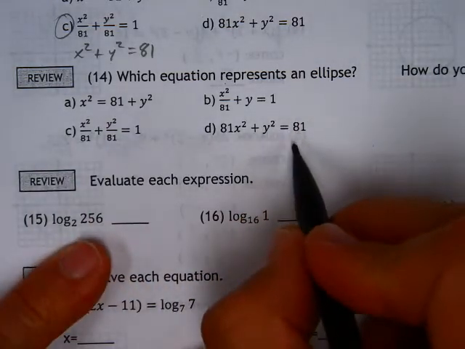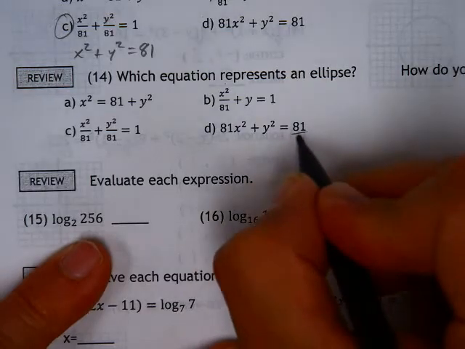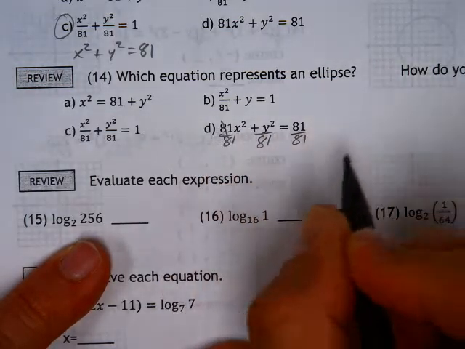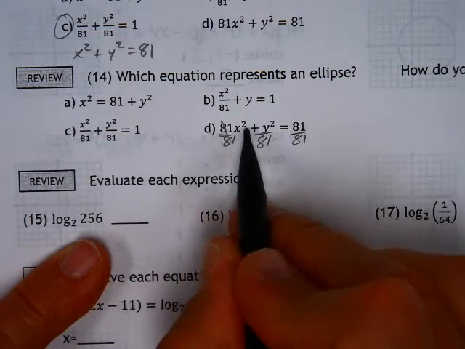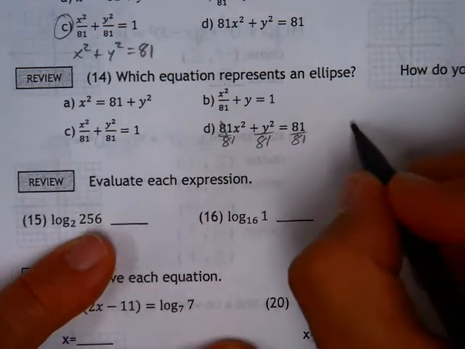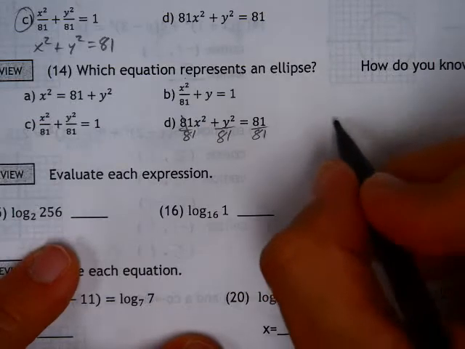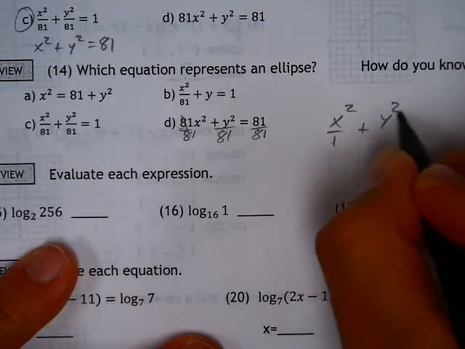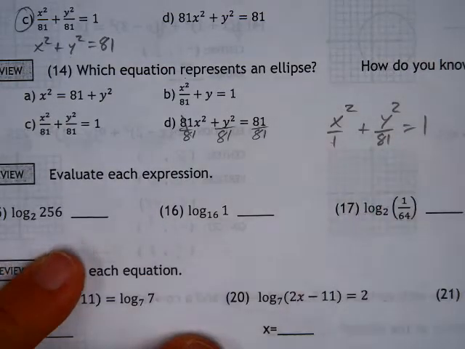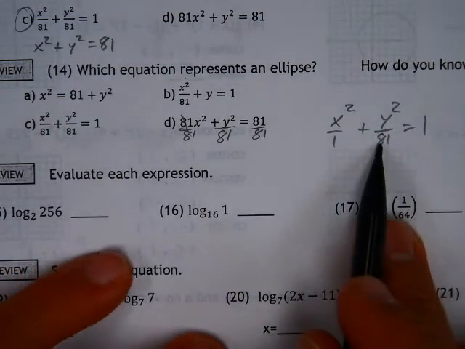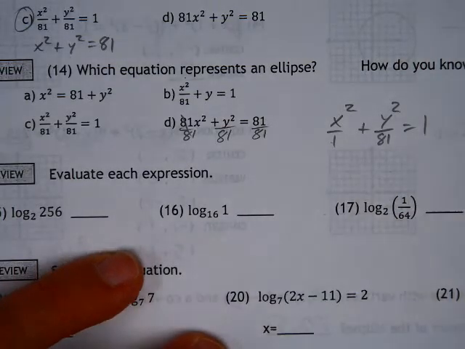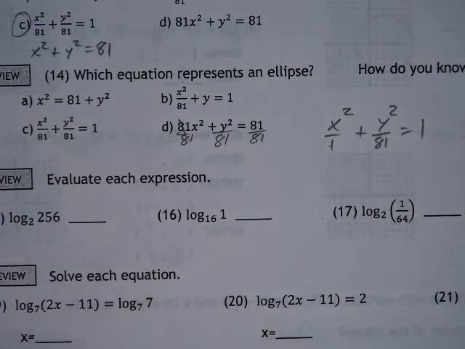Even though it's not equal to 1, if I divide by 81 for each one of these, that's going to reduce. The fact there was a coefficient out in front meant that it was not a circle. So the simplified equation, since we have space over here to show this, I've got an x squared over 1 plus y squared over 81 equals 1. So my a value is going to be 9. Take the square root of that one. My b value is 1. It's going to be very skinny, very tall. That is it.